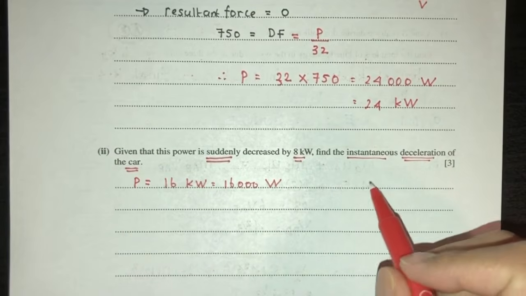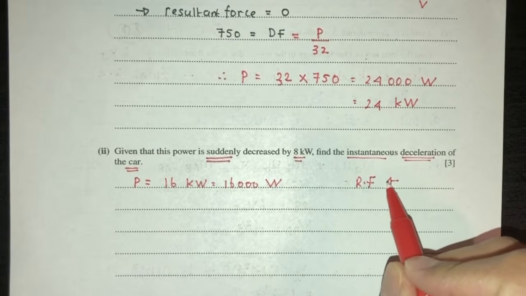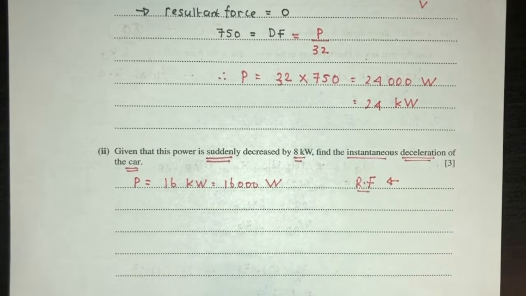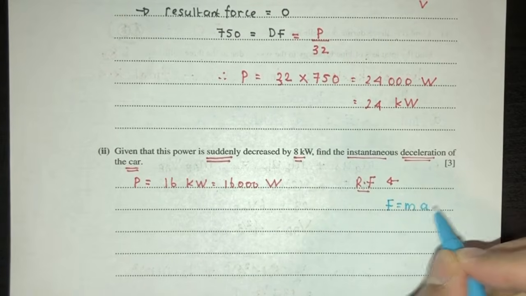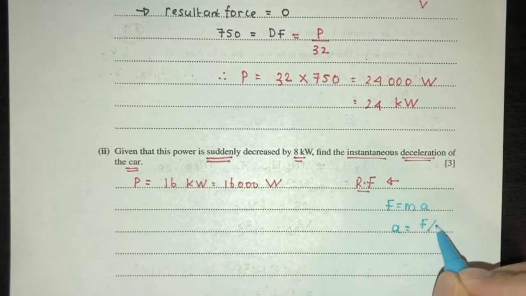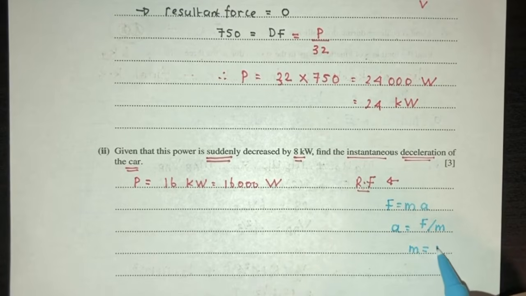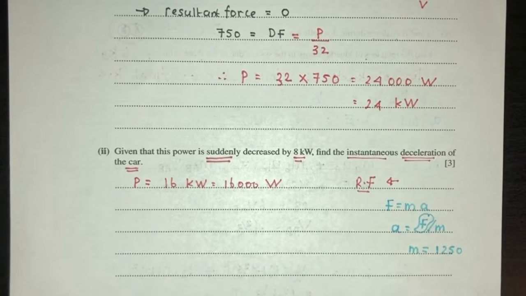So to find the deceleration, we have to understand that we have a resulting force, and we have to find that to find the deceleration. So if you do physics, you must know that F is equal to ma, and to find the acceleration, we have to find F divided by m. Now m we know already. M of the car is given to you by 1250. So we just have to find this F to find the resulting force.